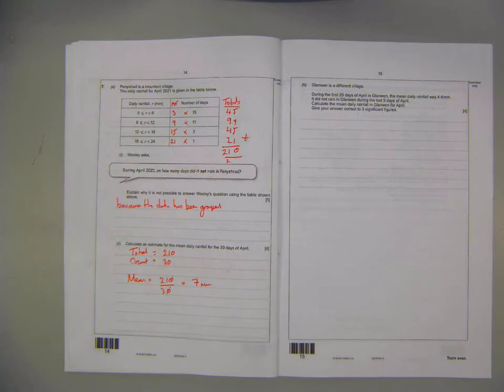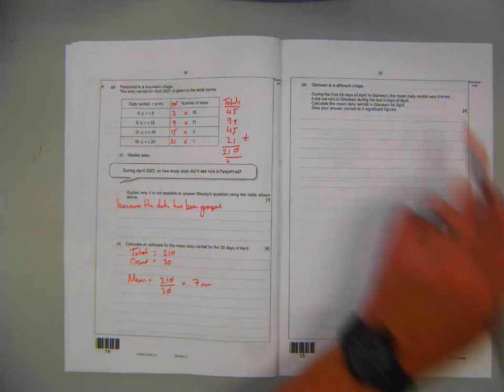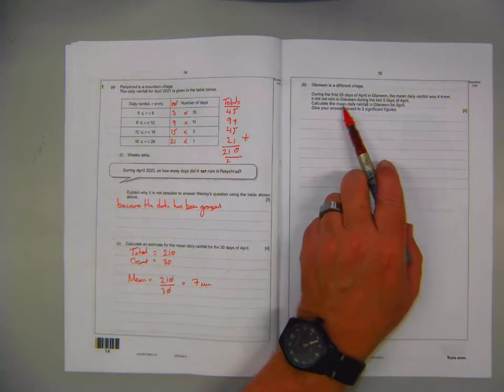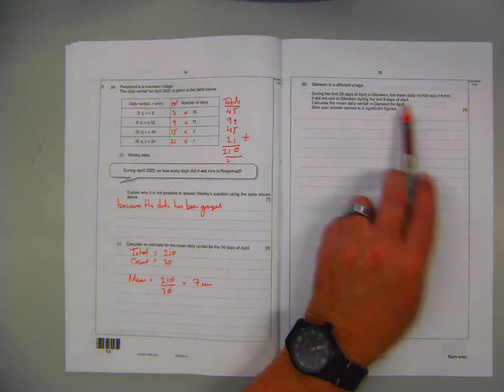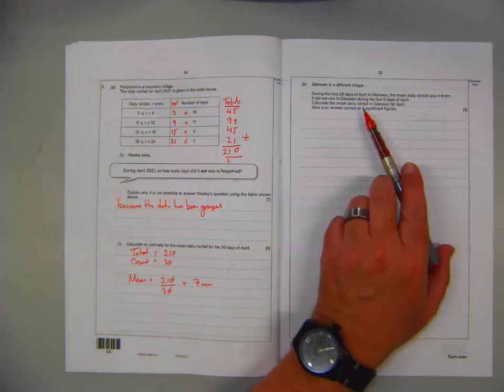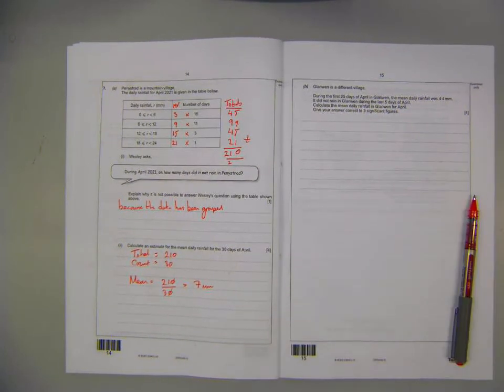Okay, so that's what we were doing last week. It's just unusually on a non-calculator paper, but the maths is just easier when it's that way around. So that's good. B, Glanwen is a different village. During the first 25 days of April, the mean daily rainfall was 4.4 millimetres. It did not rain in Glanwen during the last 5 days of April. Calculate the mean daily rainfall in Glanwen for April.